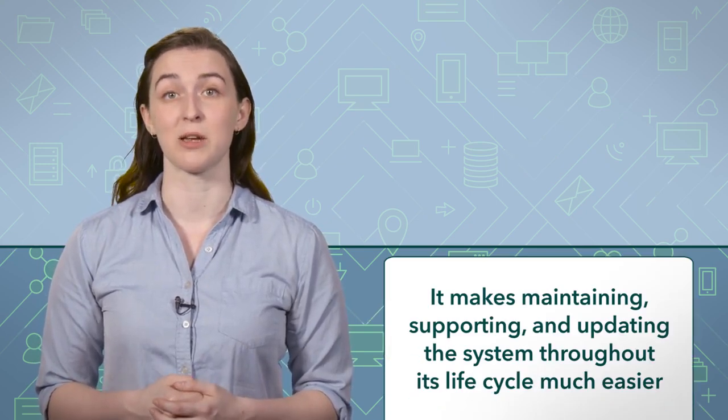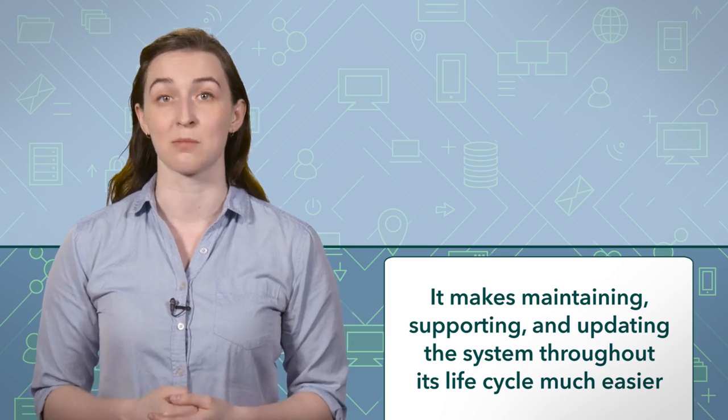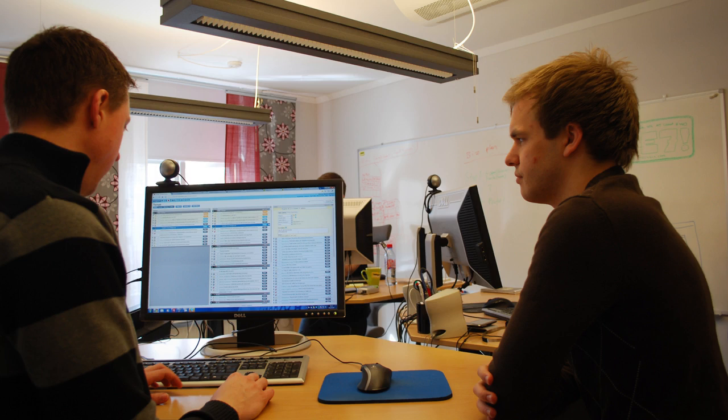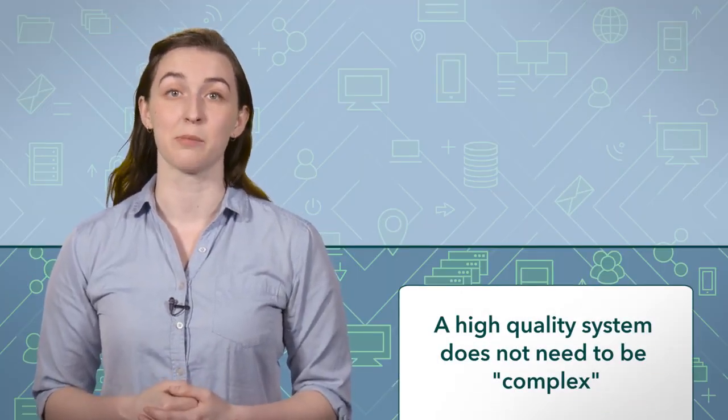Another reason that software architecture is important is because it makes maintaining, supporting, and updating the system throughout its lifecycle much easier. If the qualities achieved by the architecture are relatively poor, then it will be difficult for you to support changing needs. Software architectural design or selection should be a meticulously planned process. You shouldn't randomly select and implement architecture, then make changes and hope for the best. A high-quality system does not need to be complex.